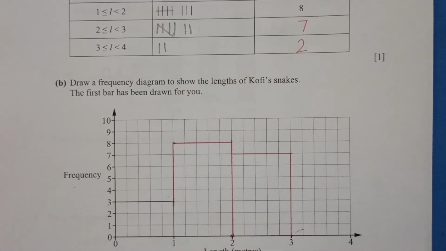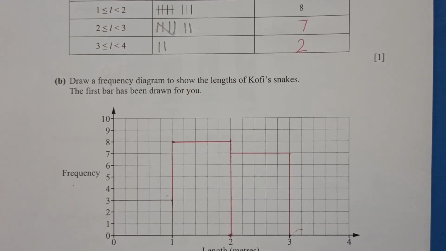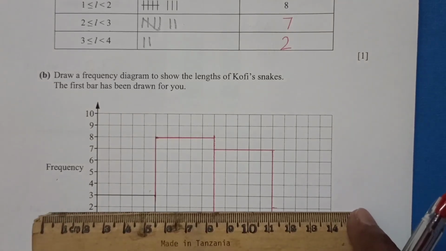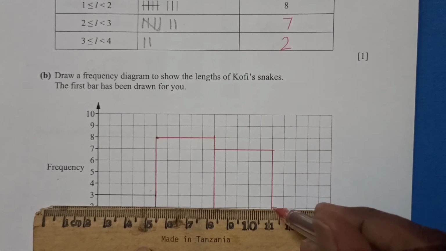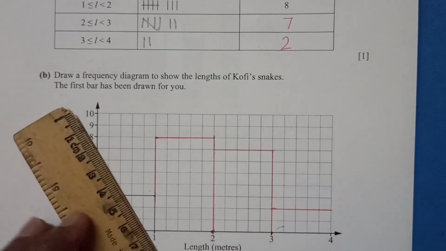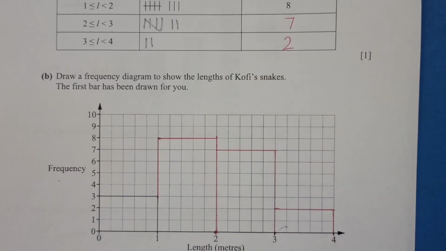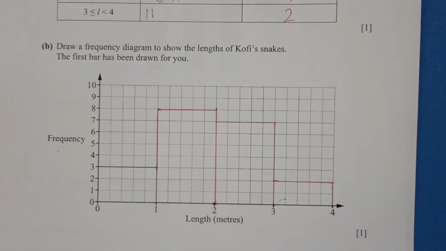Like this, and then we have 3 to 4 is 2, 2 is this one here. So that's it. So this is how you can complete this diagram.